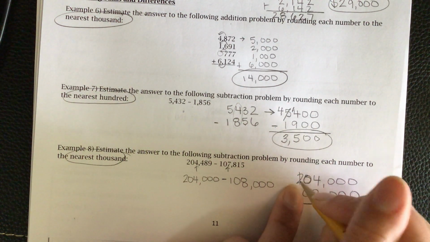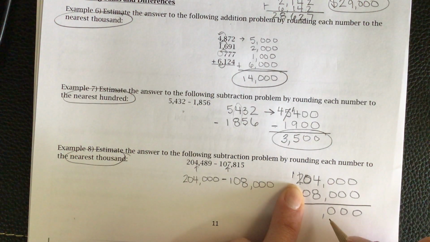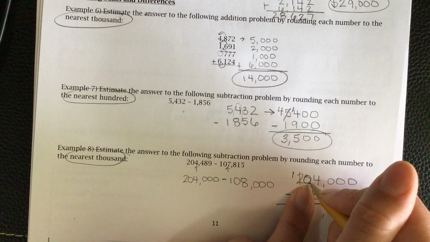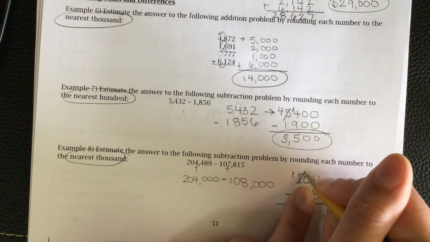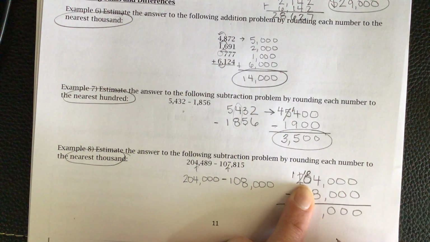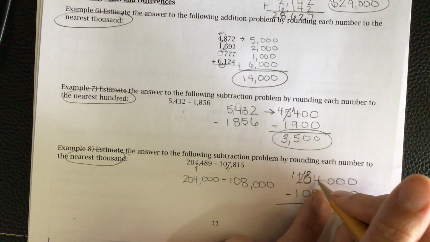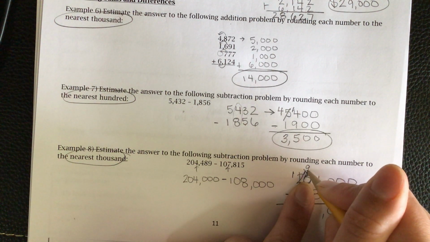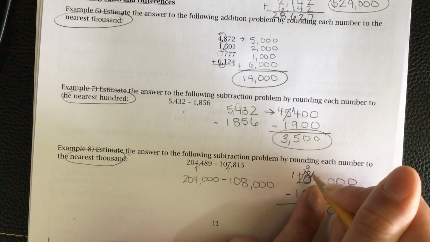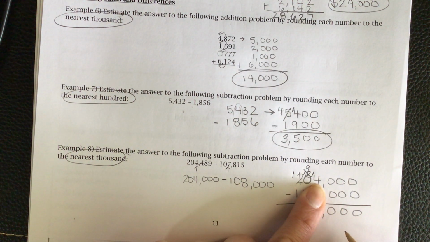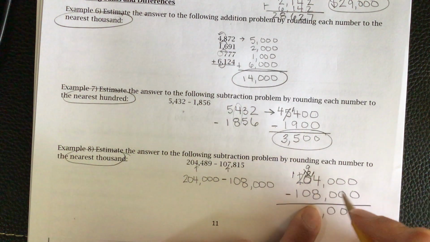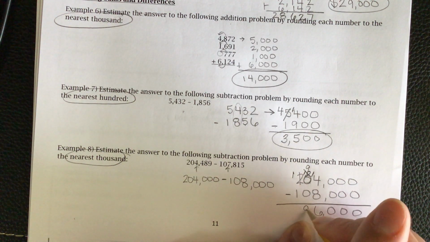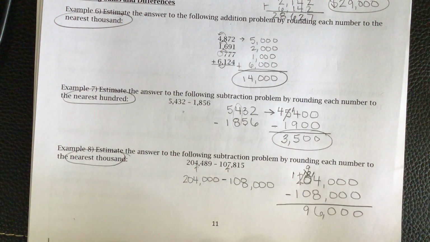I'm going to take 1 away from the 2, and I'm left with 1. The 0, there's nothing there. So 0 plus 10 is 10. But I needed to go all the way over to the 4, so I'm going to cross the 10 off and make that 9 and put the 1 with the 4 to get 14. 14 take away 8 is 6. 9 take away 0 is 9. And 1 take away 1 is 0.